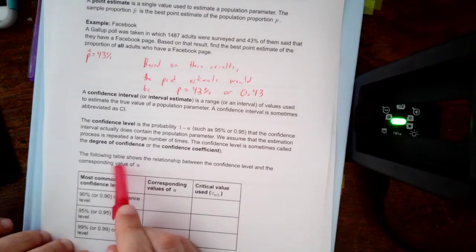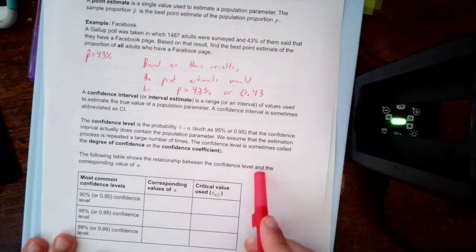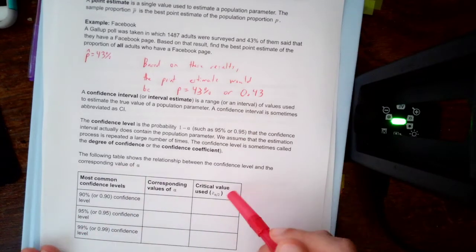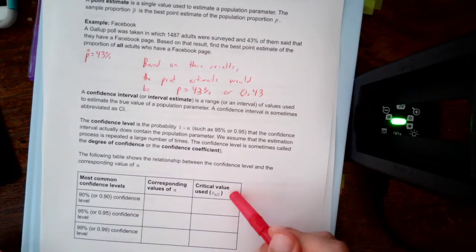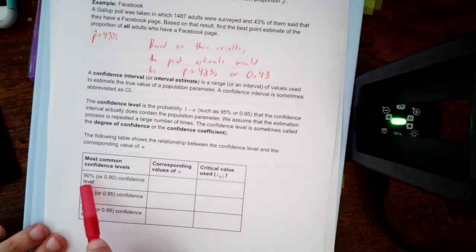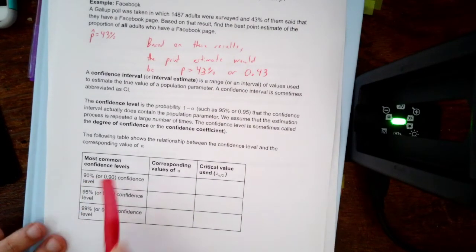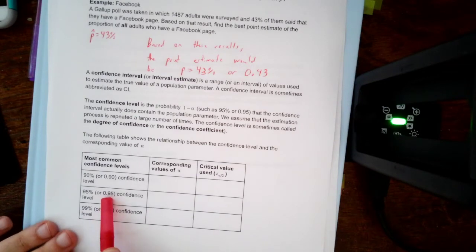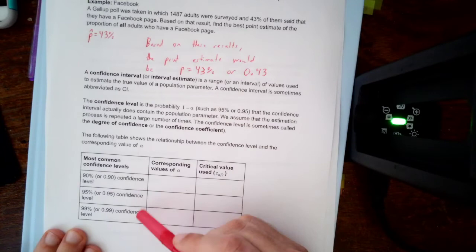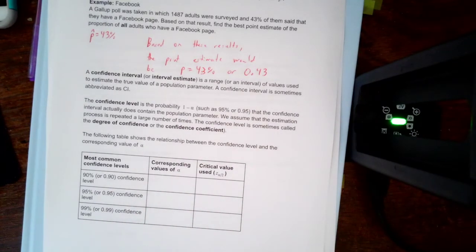Now, the following table shows some of the relationship between confidence levels and the values of alpha, as well as an idea called critical values. So the common confidence levels you might see are 90% confidence, 95% confidence, or 99% confidence. So you're becoming increasingly confident that you have actually found the true value, right?